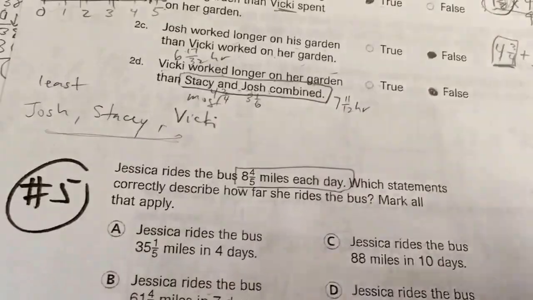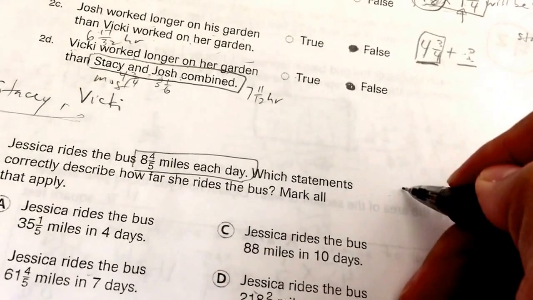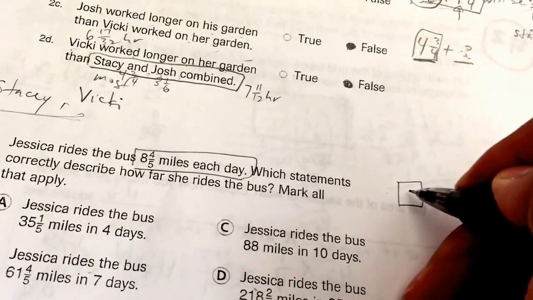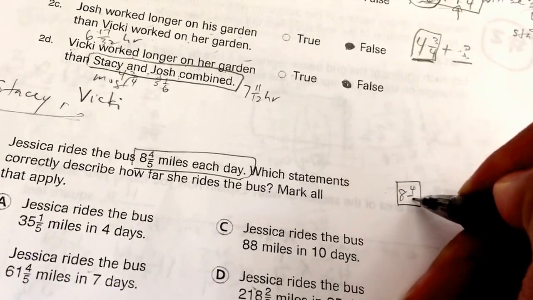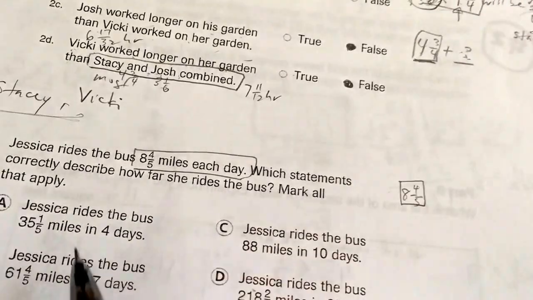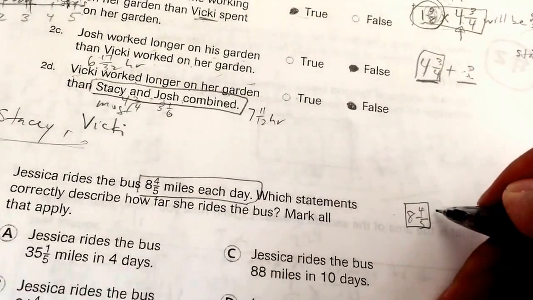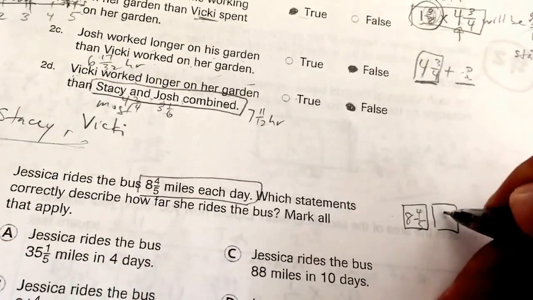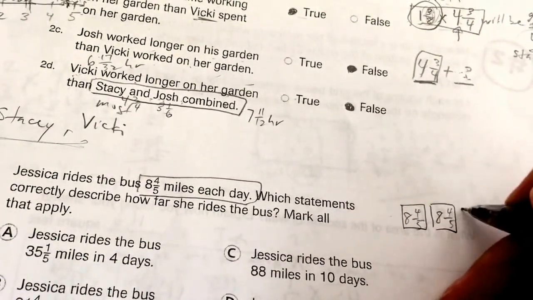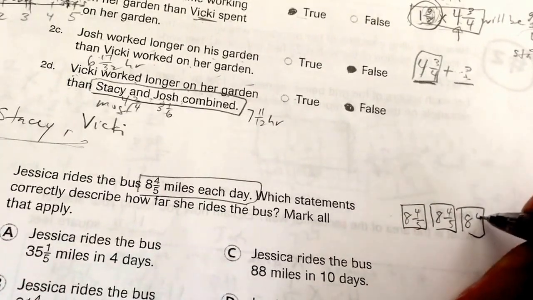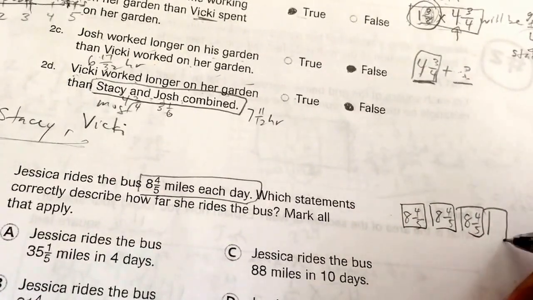What you have to do is keep in mind, imagine this being 1 day. 8 4/5 is how much they do in 1 day. So if we're talking about 4 days here, we're talking about 1, 2, 3, 4.